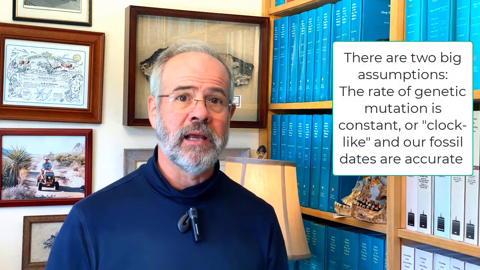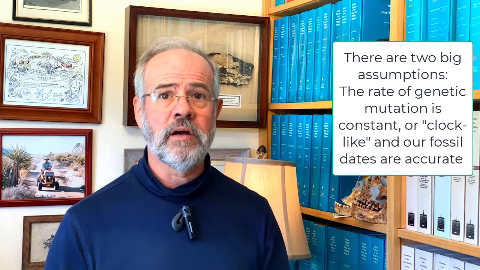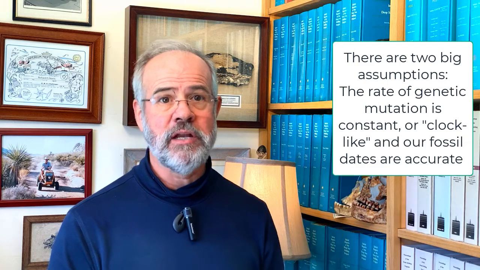For instance, the appearance of the gene that controls the formation of simple eyes could be indicated by our first fossil record of eyes in trilobites. The combination of the number of mutations and the amount of time that has passed over which those mutations occurred gives us a rate of mutations. The big assumption in molecular clocks is that the rates are constant and that the fossil dates are accurate and represent maximum ages.